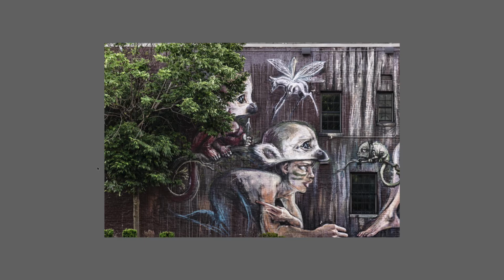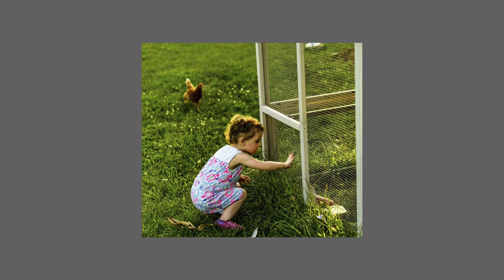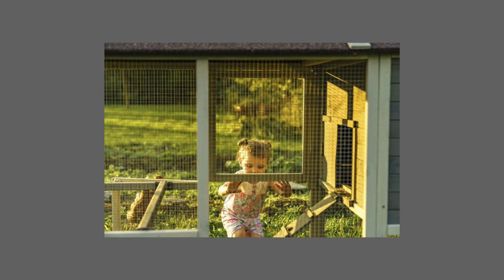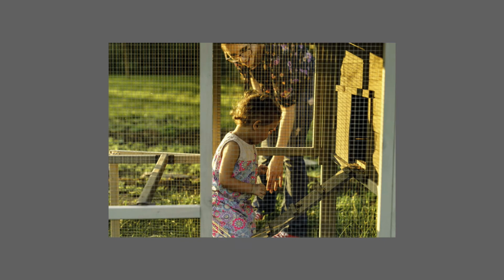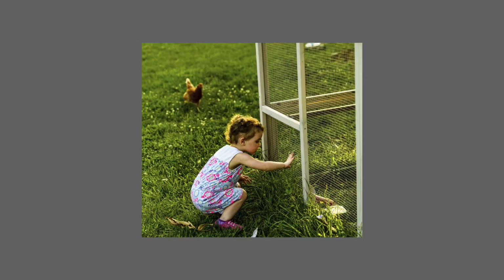I would step back here as well. I want to see those little shrubs at the bottom of the frame. These are beautiful light, telling a nice little story of the chicken coop. I think this is my favorite image because it does have the chicken running towards the little one.